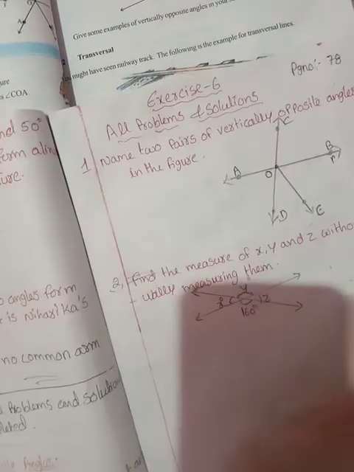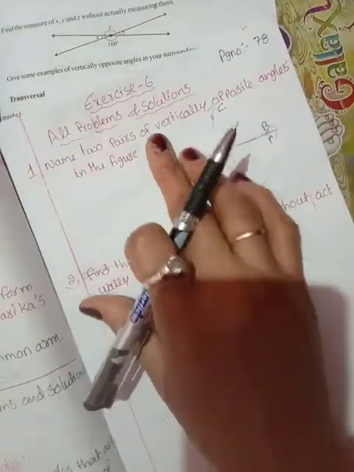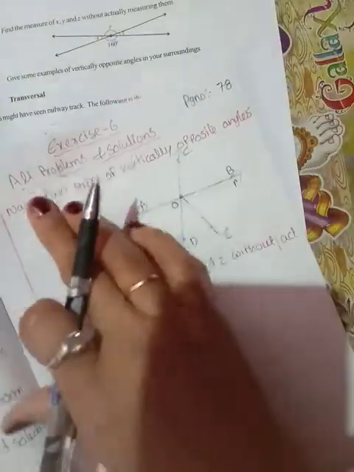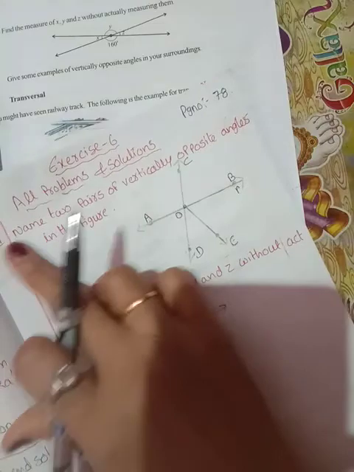And the next one goes to another topic. Shall I start Exercise 6? All problems and solutions, today we will learn only this one. The page number is 78. Look neatly. First of all, I read from our textbook.